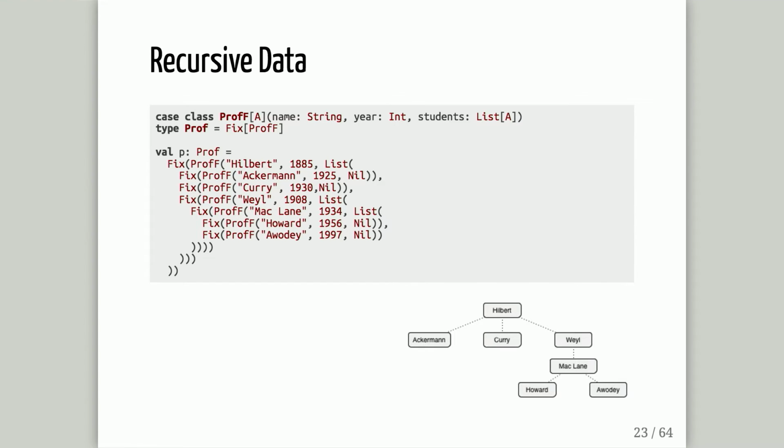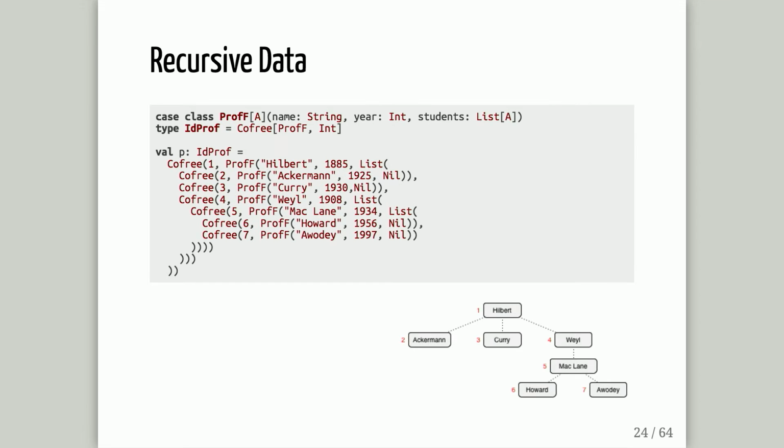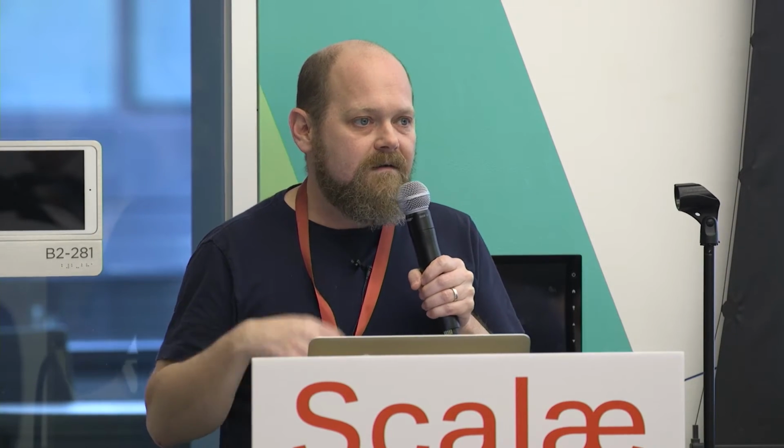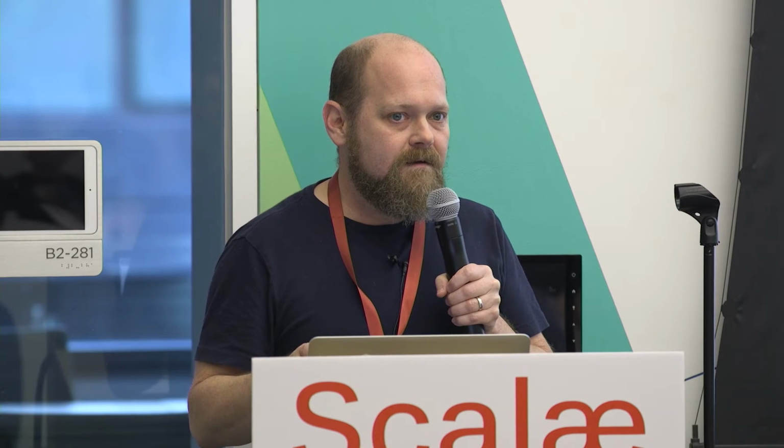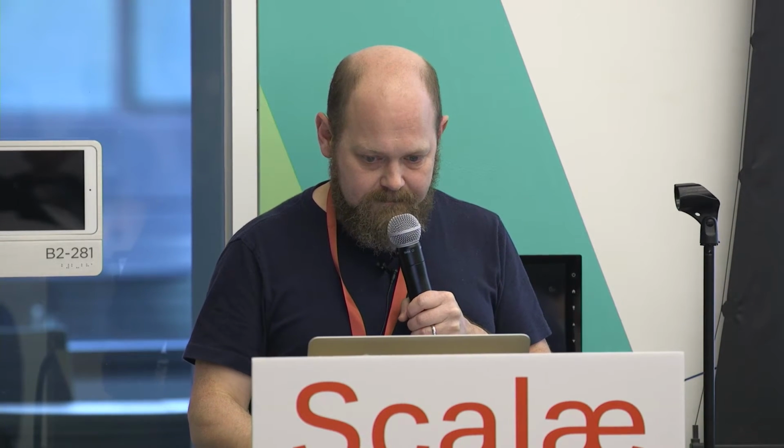And then the Cofree case, same thing. It's just like Fix, just like the original one. It's the same structure, except at each value, we also associate an annotation, okay? So this is just data, right? We can construct it, we can pattern match on it. There's nothing mysterious about it. The types are kind of intimidating and the names are kind of intimidating, but it's just data, just like anything else. So please don't be scared of it.